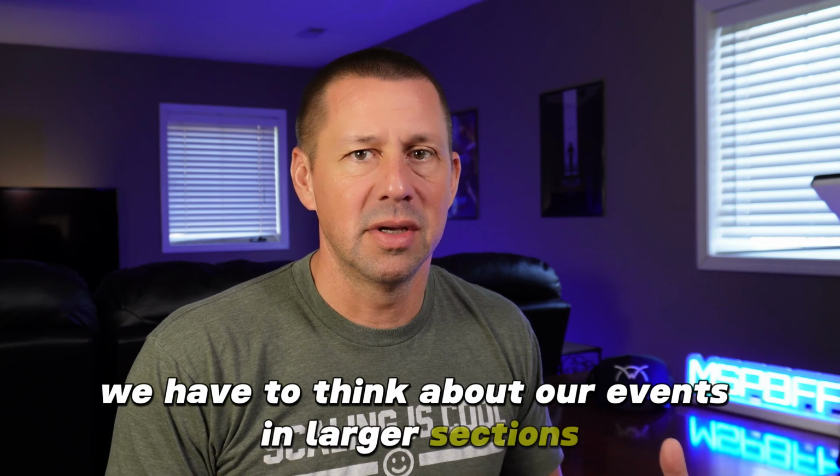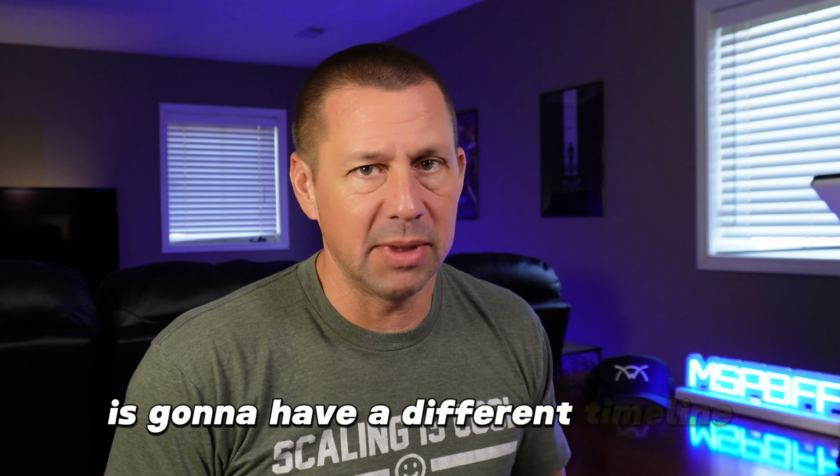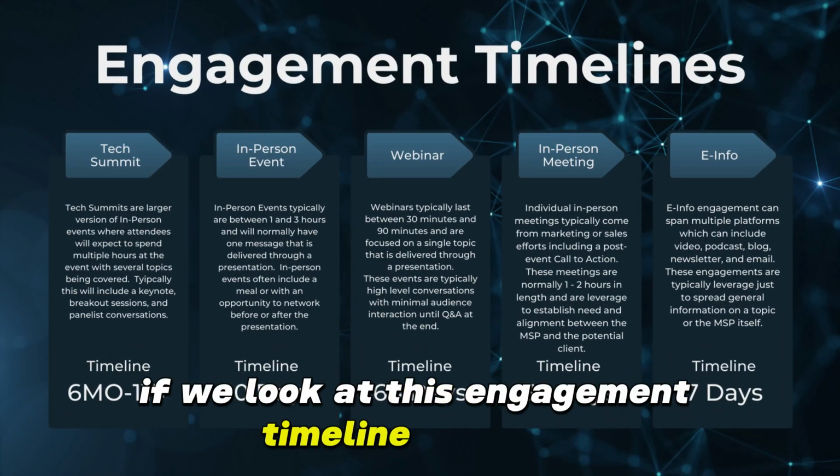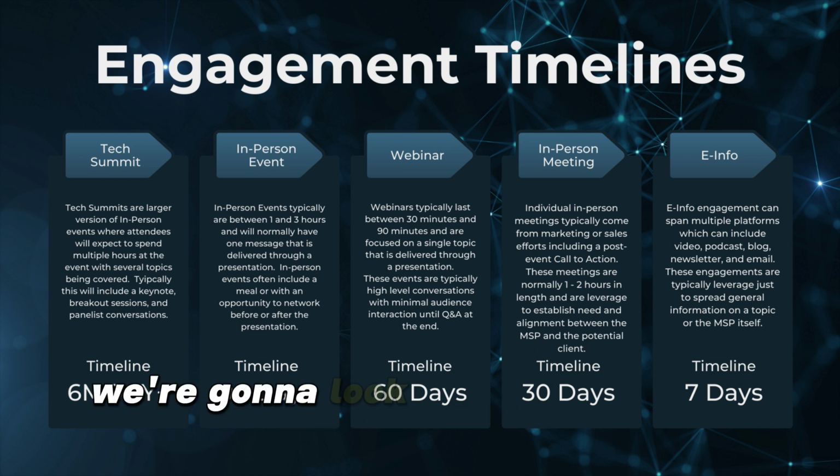Now, once we're on the road to building trust, we have to think about our events in larger sections. And each type of event that we might have is going to have a different timeline. If we look at this engagement timeline example, and it could be different for you, but in general, we're going to look at something like a tech summit, which would be a large event.